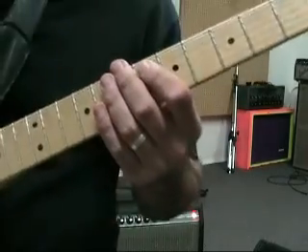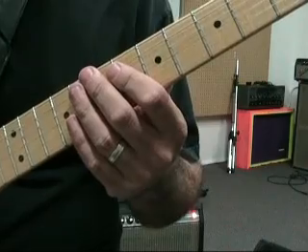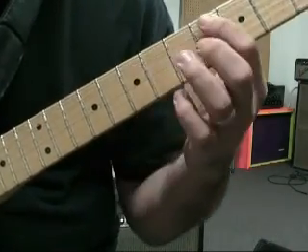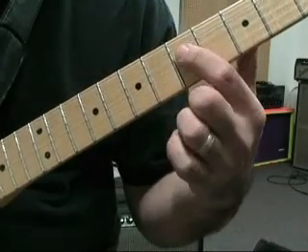So when we talk about the third and the seventh, what we're talking about are the notes in this dominant chord, this A7 chord. It's the third note up from the root and the minor seventh.